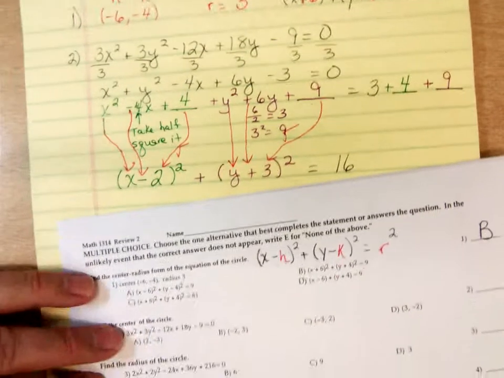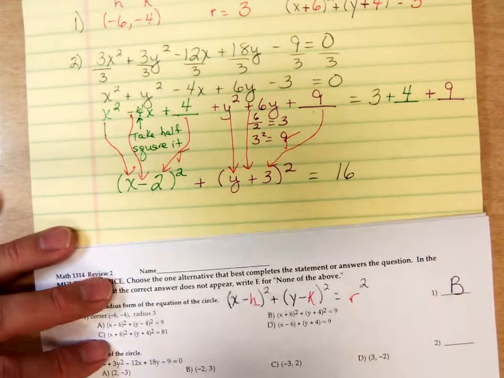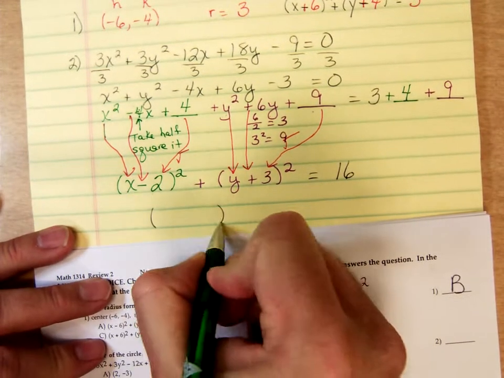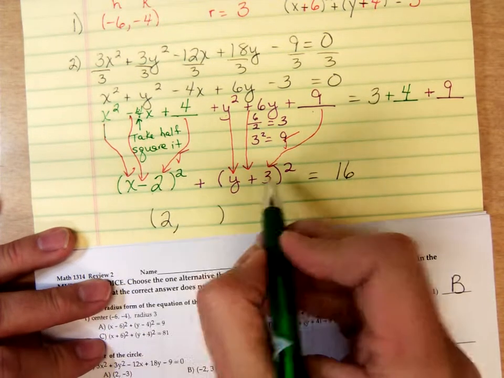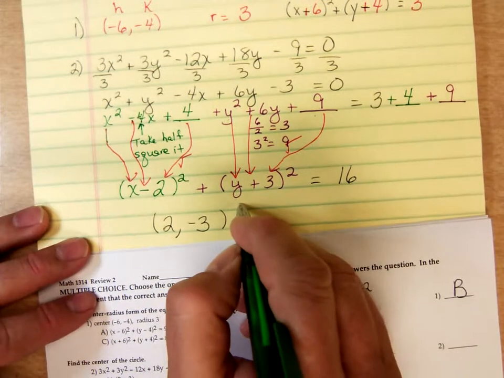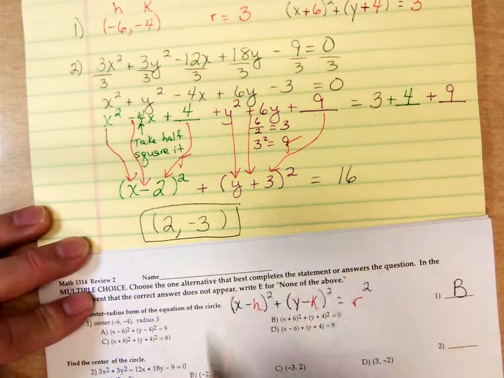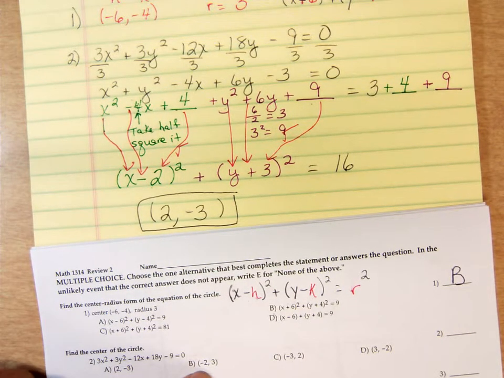Now once you have it in this form, to find the center, change the sign of the number in the parentheses with x, then change the sign of the number in the parentheses with y. There's your answer. So let's see, what would that be? No, it's A, isn't it? 2, negative 3.